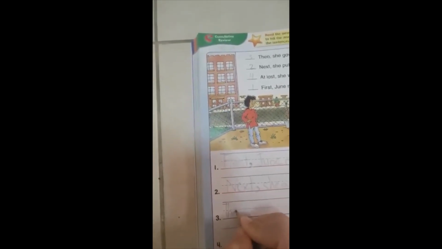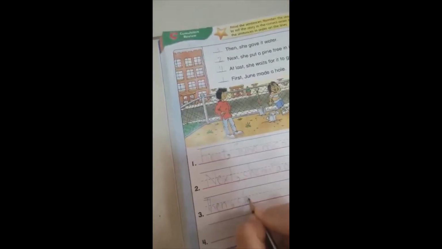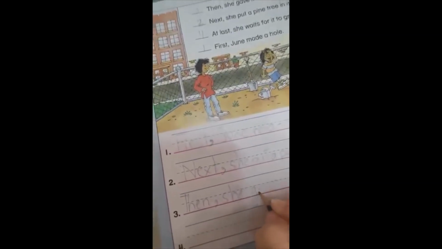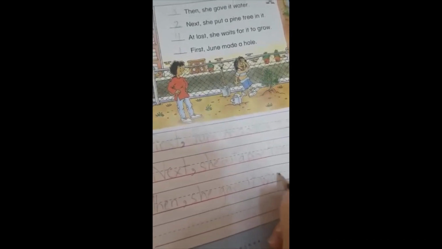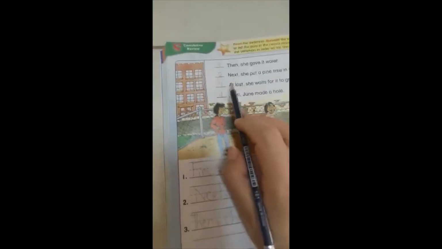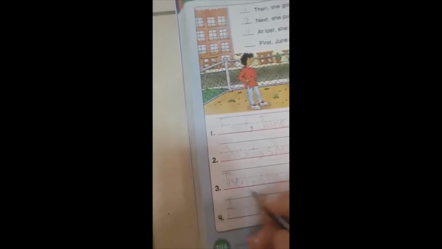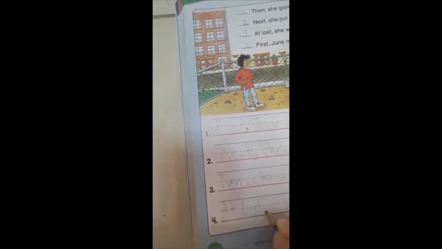Number 3, then. Then, capital letter, comma. She gave it water. So she gave the tree, or she put on the tree, water. Full stop. Number 4, at last. At, capital letter, last, comma.